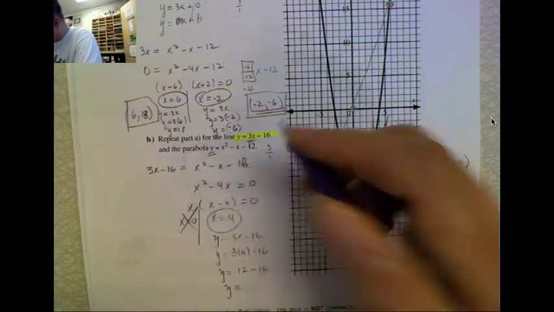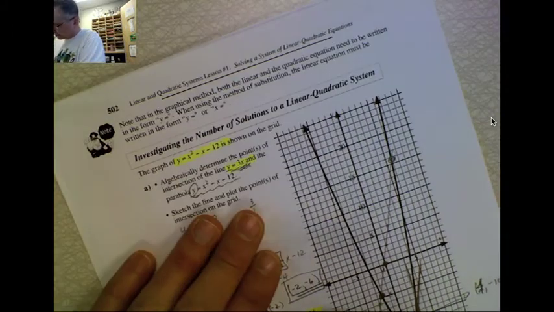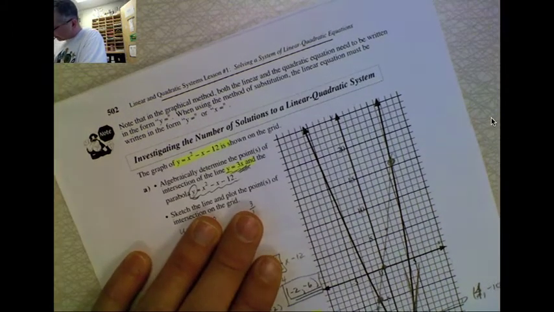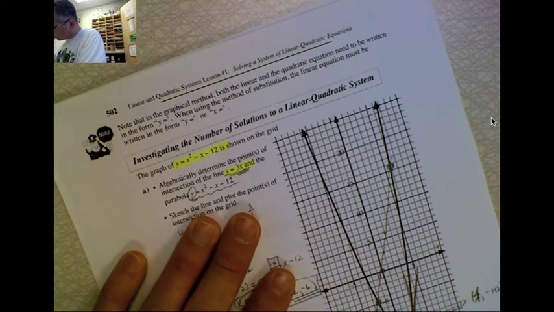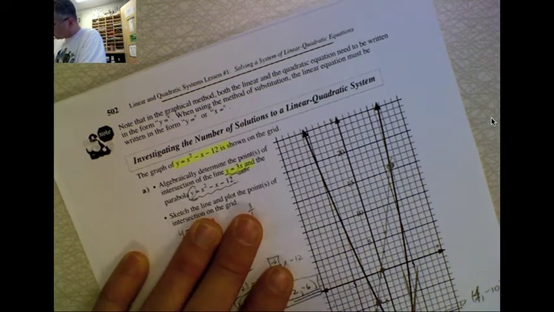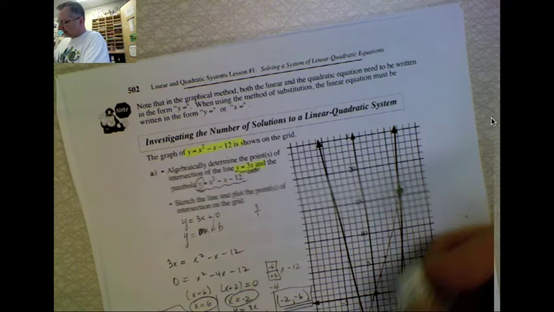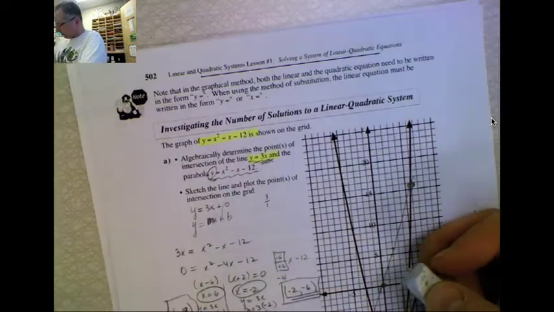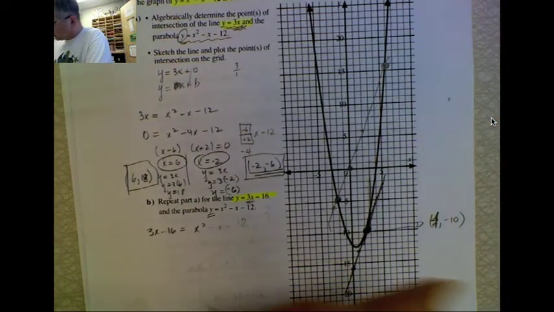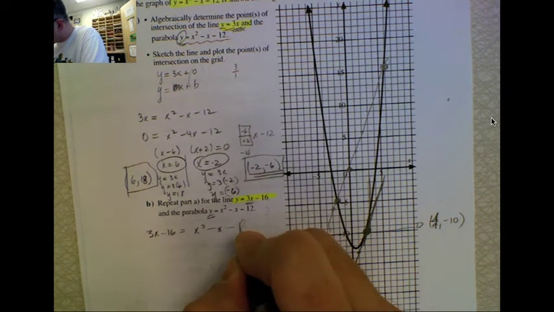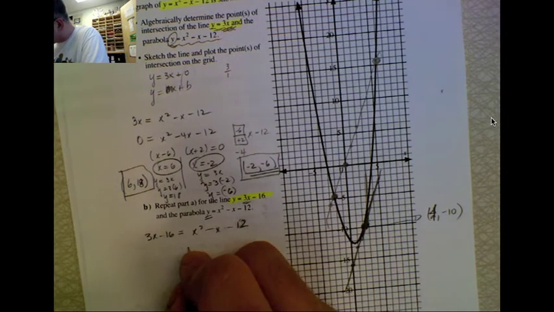This is minus 12. Hold on, let's go back. I messed up here. I copied down my quadratic equation wrong. That's a problem. See, I make mistakes just like you guys do. So this is x squared minus x minus 12, not minus 16.